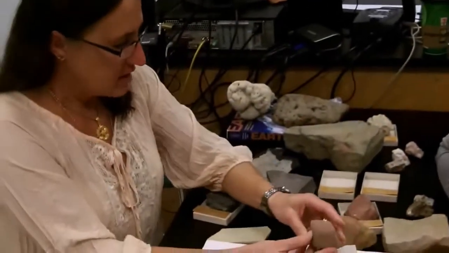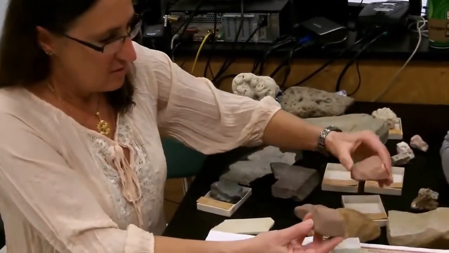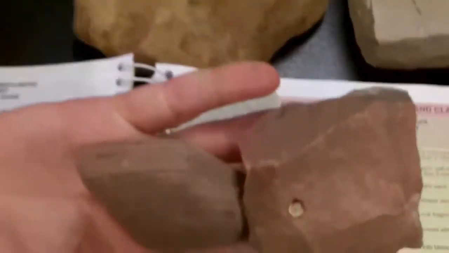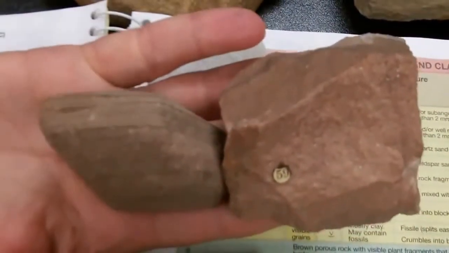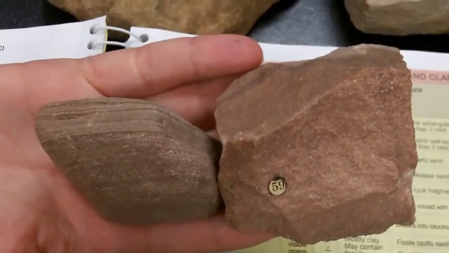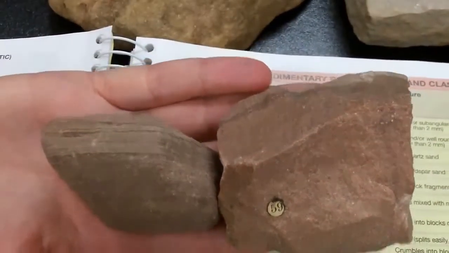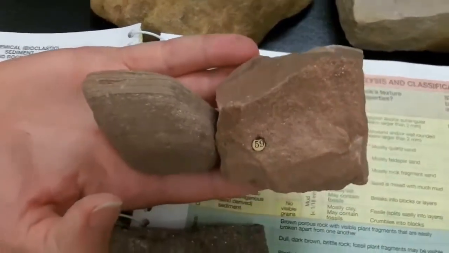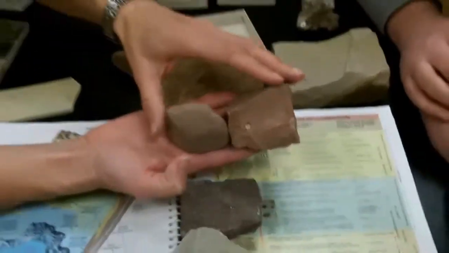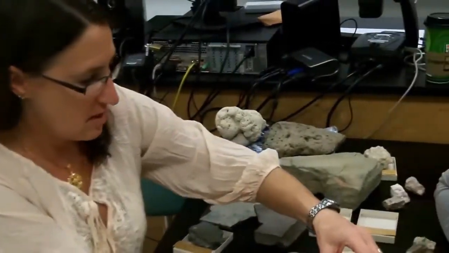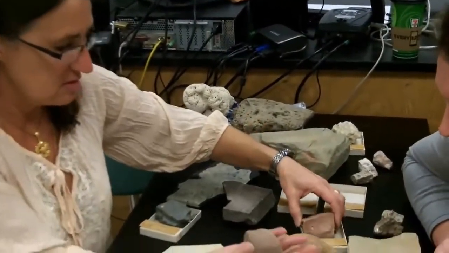One more that we have out here that can be a little bit confusing, this one, and we'll look at some other ones maybe later, are also quartz sandstones, but these are held together with a cement that's rich in iron from oxidation. So thinking back to weathering, still a quartz sandstone, just cemented together with some iron oxide. Okay, so those are our sandstones.